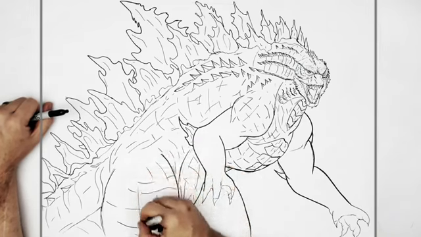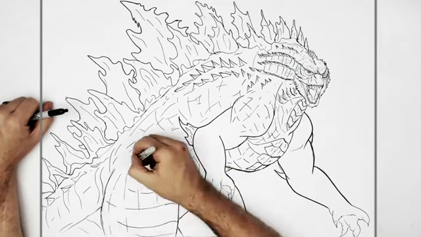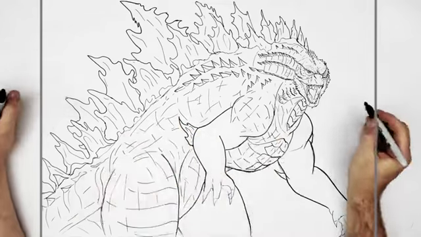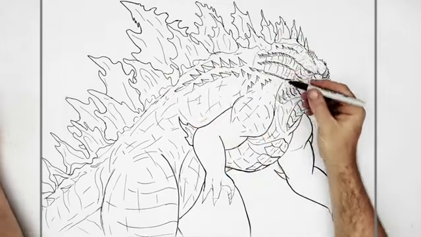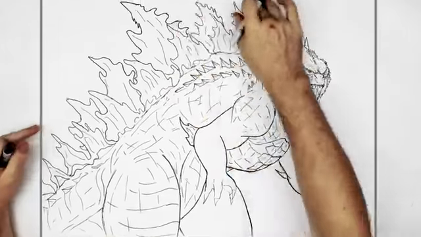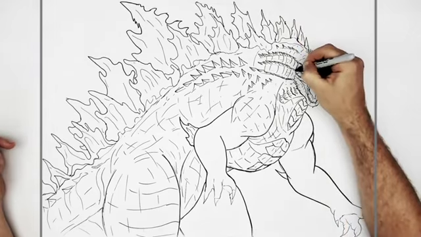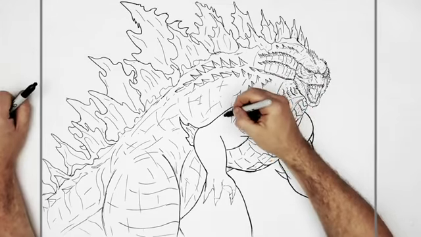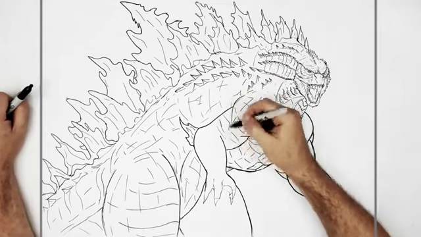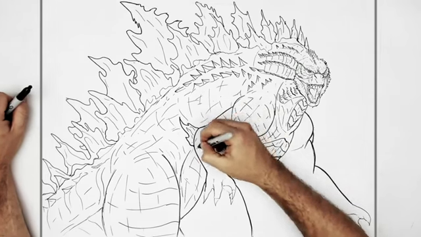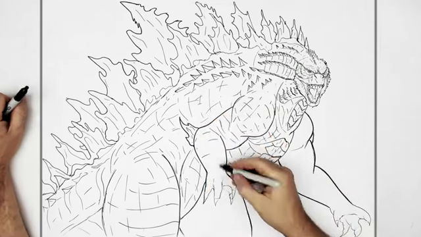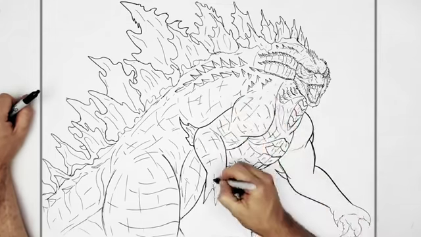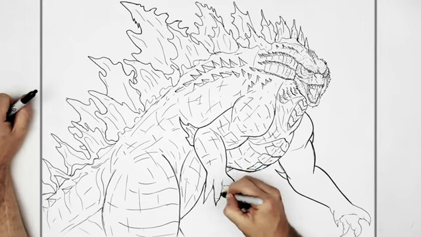And then coming down. I just keep going, so I just keep adding textures all down his arm. Finish the fingers off a bit, and then textures going that way. Claws.